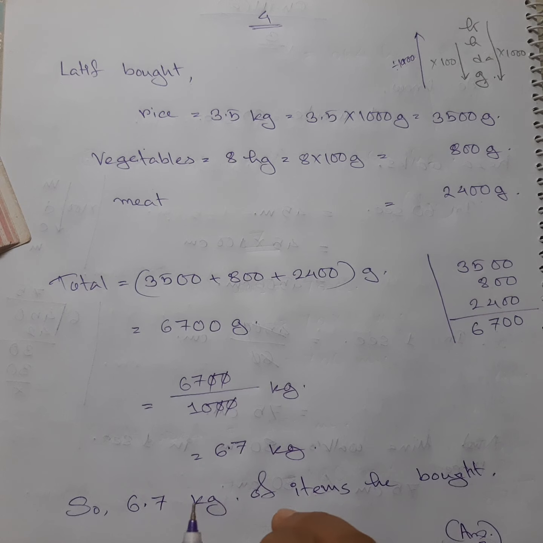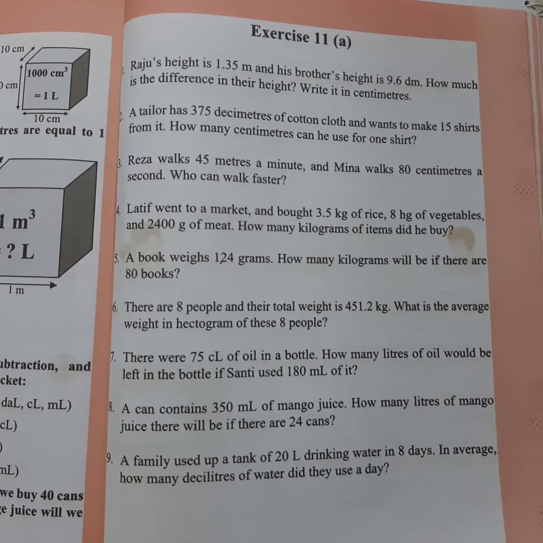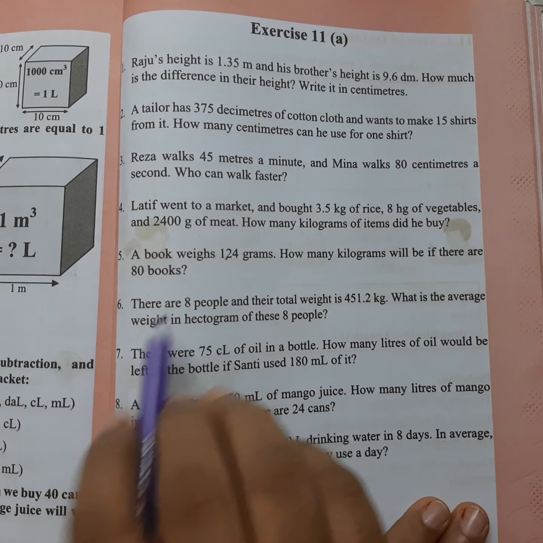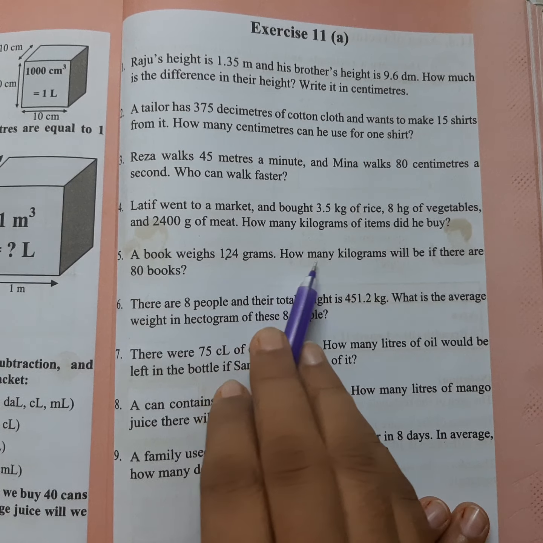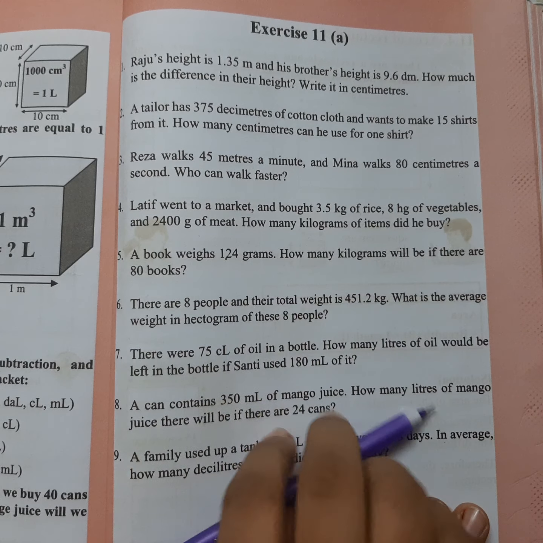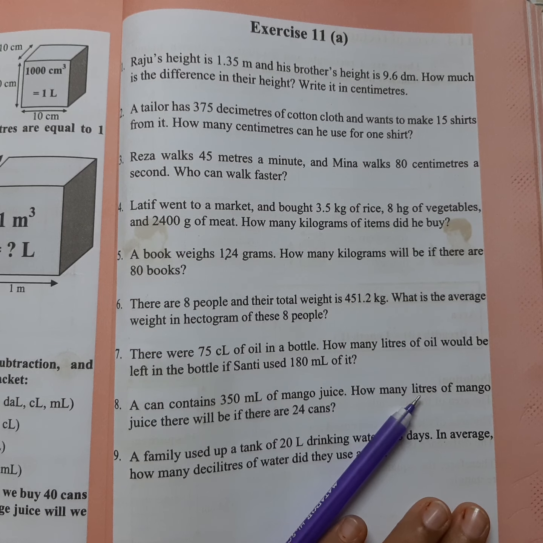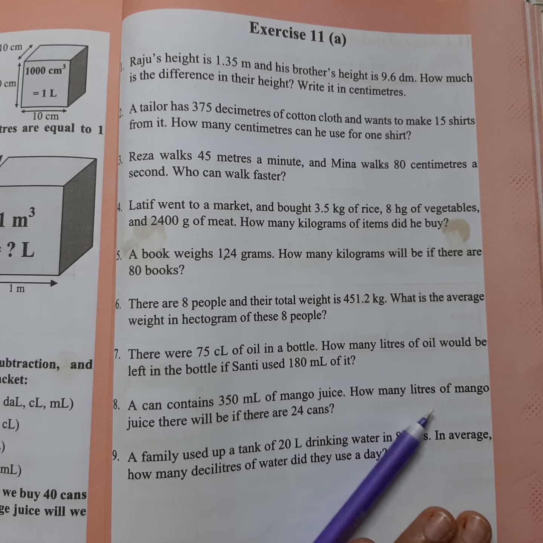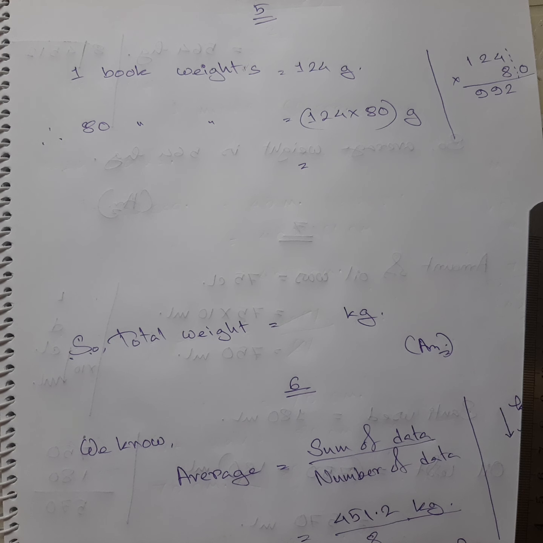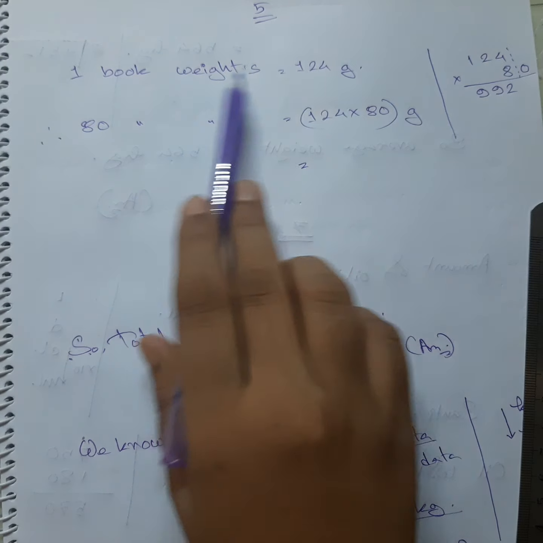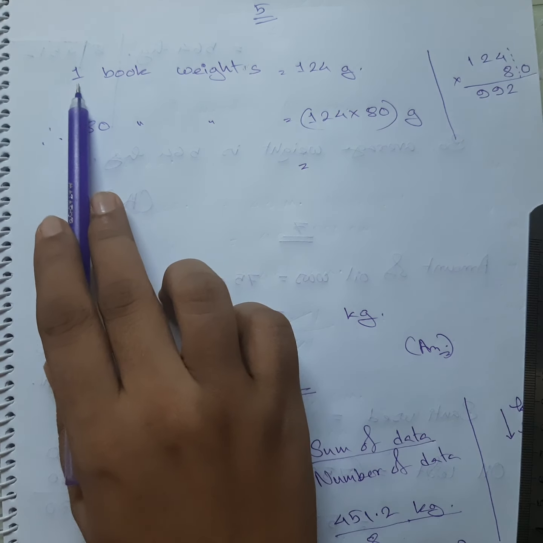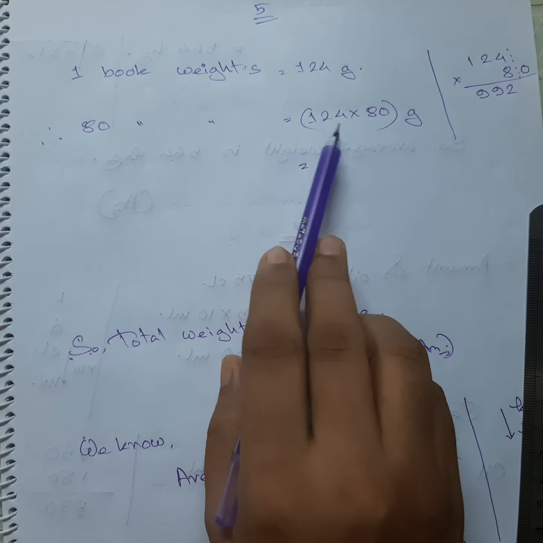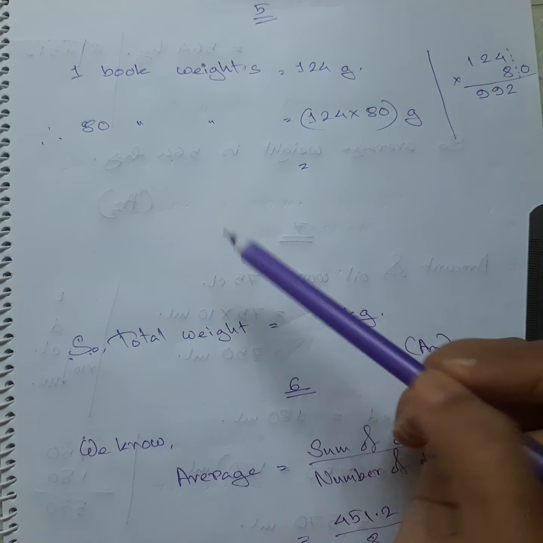Now we are going to go for number 5, in which they say that one book's weight is this much, 125 gram, then how many kilograms will be in 80 books. Okay, in 80 books how many kilograms in total? Let's do that one also. You can say that already one book weighs 125 gram, 80 books will definitely weigh more than that, so we are multiplying, more means multiplication, isn't it?